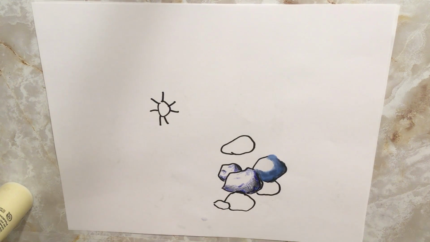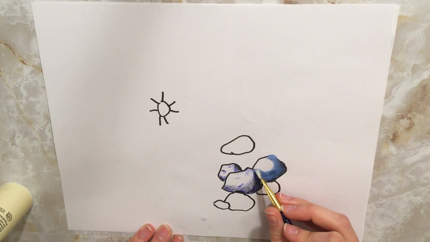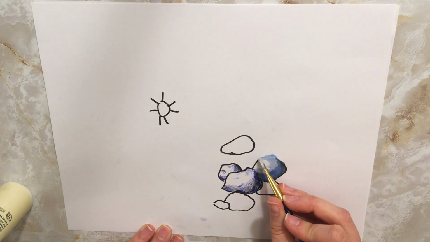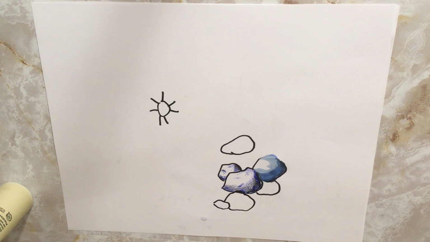If this is too dramatic a transition for you, you can always go back in with a lighter blue and sort of alter that rock.